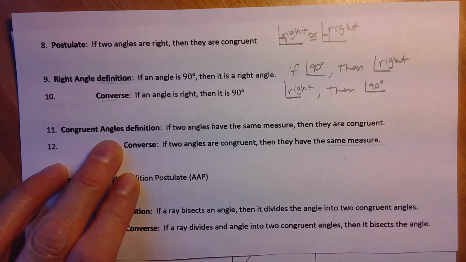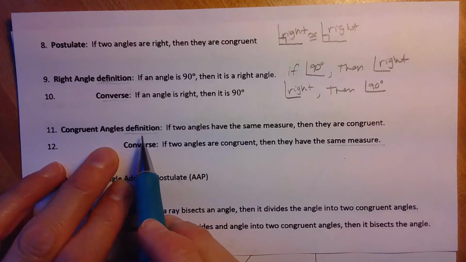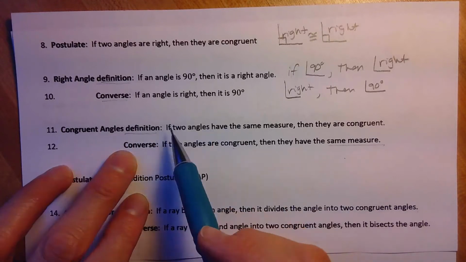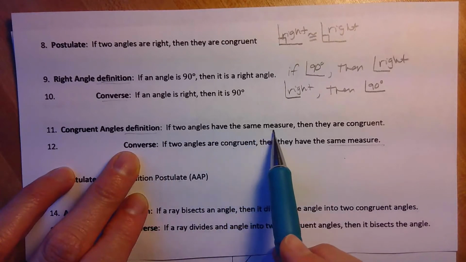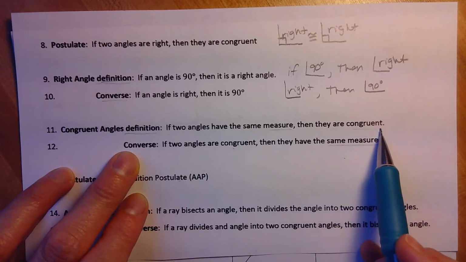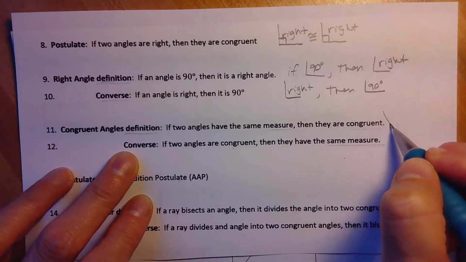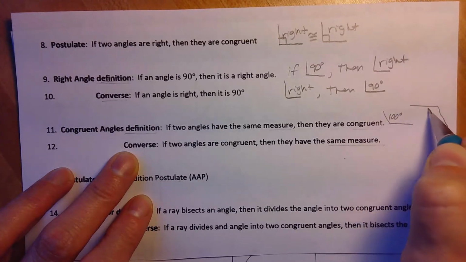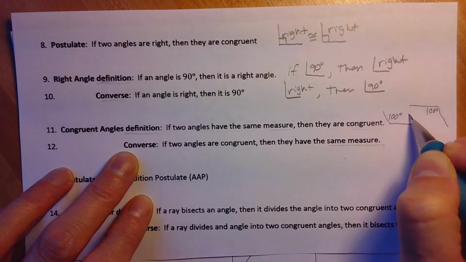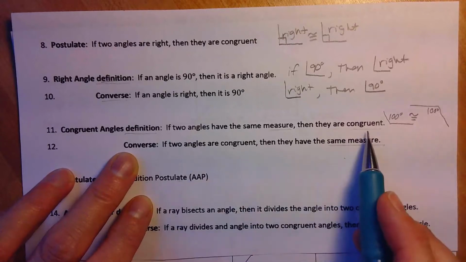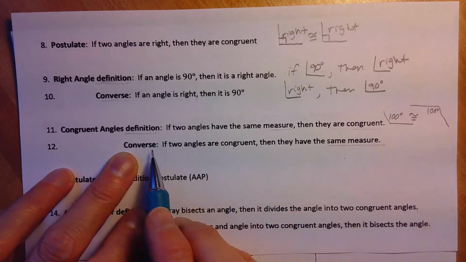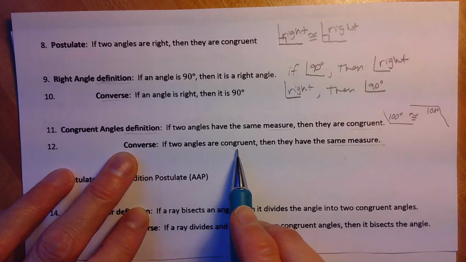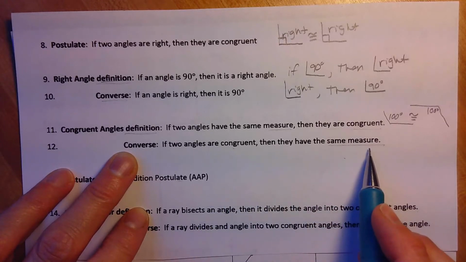Congruent angles. This is also a definition, which is why we have a converse for it. It says if two angles have the same measure, then they are congruent, such as, if this was a 100-degree angle and this was a 100-degree angle, we would be able to say they are congruent because they have the same measure. And then its converse, if two angles are congruent, then they must have the same measure.